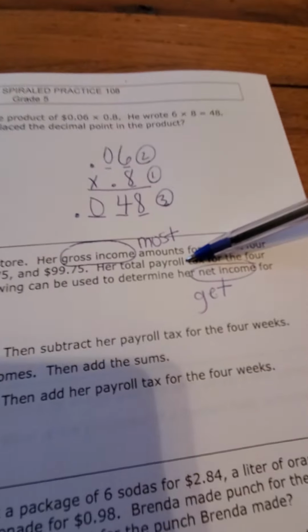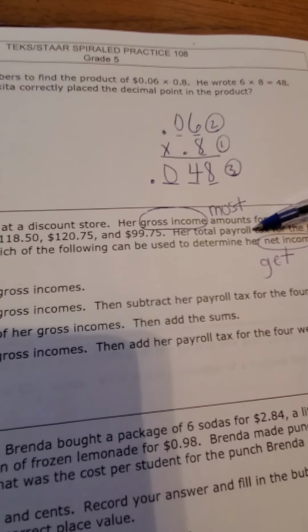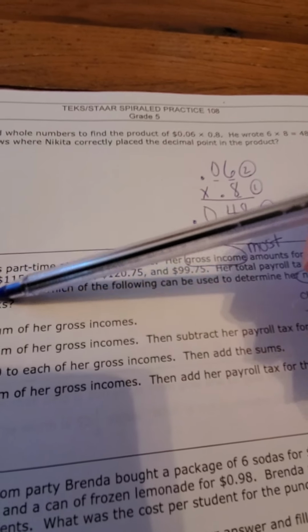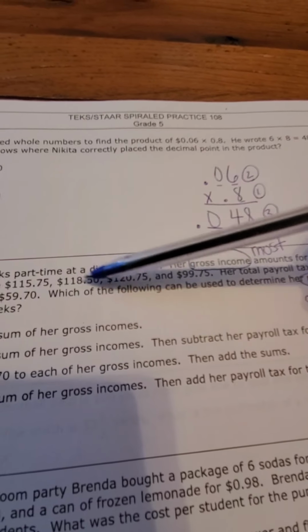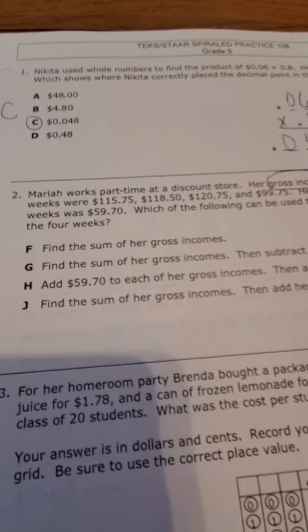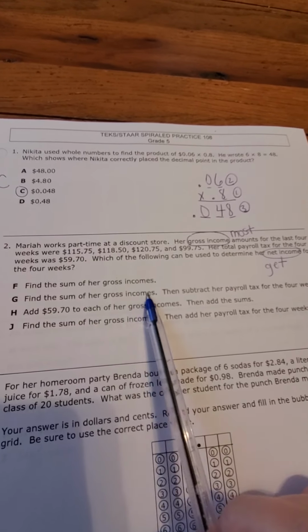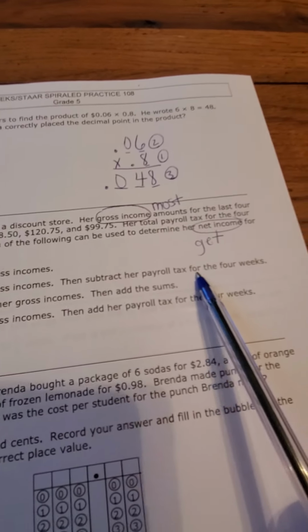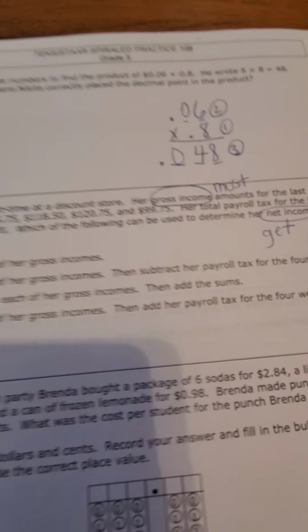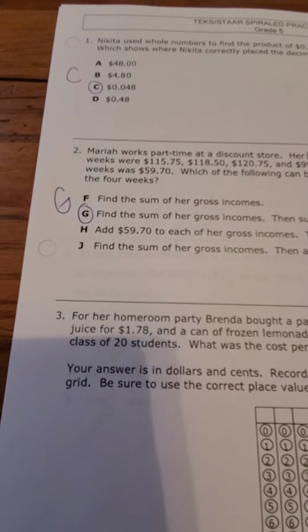The payroll tax is going to be something that you're going to pay. So this amount is going to be subtracted from her total. So when we look at the answer choices, we find G says to find the sum of her gross incomes, then subtract her payroll tax for the 4 weeks. That is what you would do in order to find her net income.